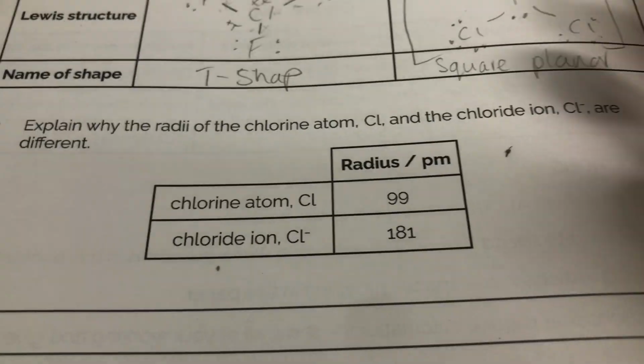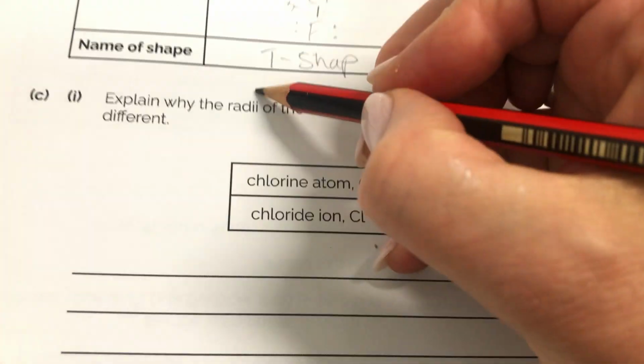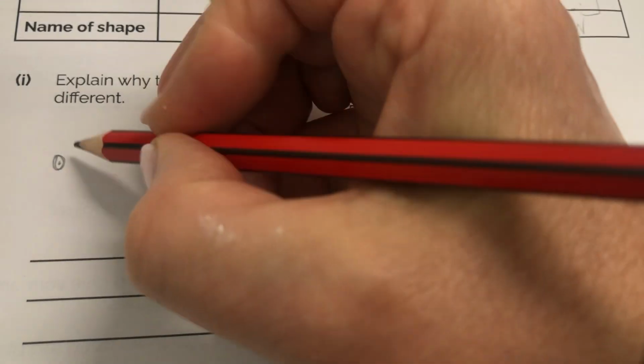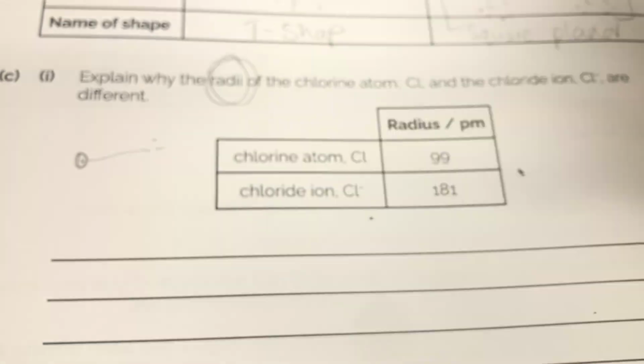Okay, so now we're up to our periodic trend question. So we're looking in this question at the radius. So that's the distance from the middle of the nucleus to the outermost electron.